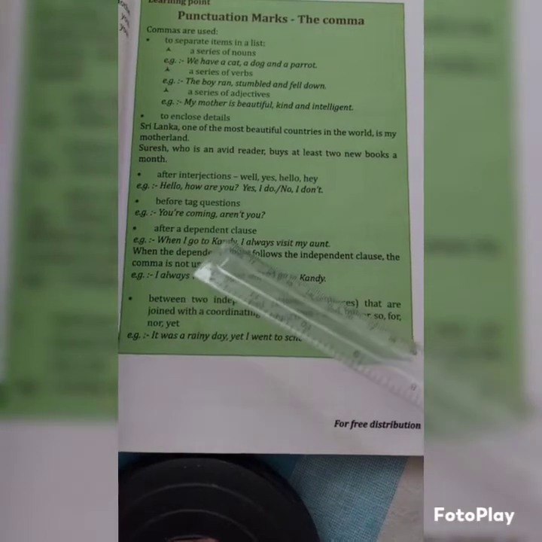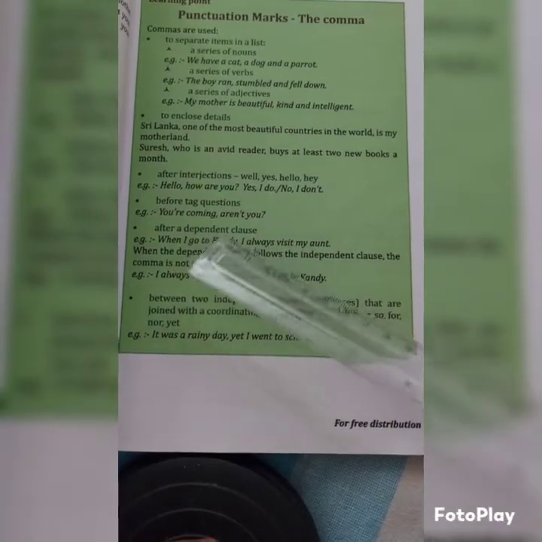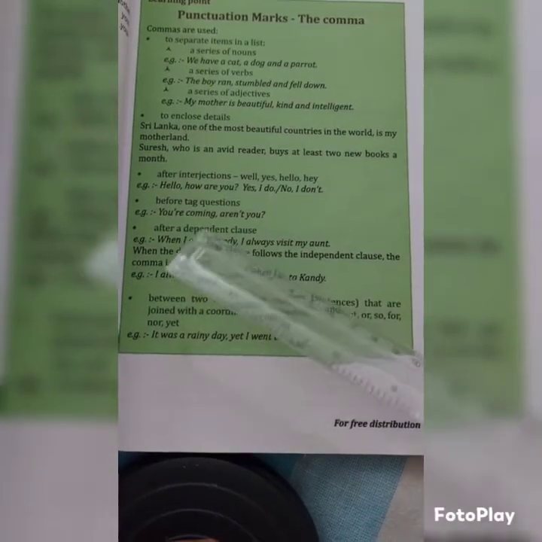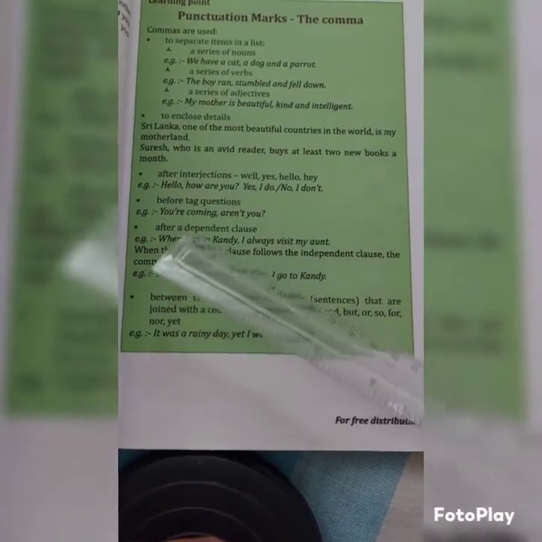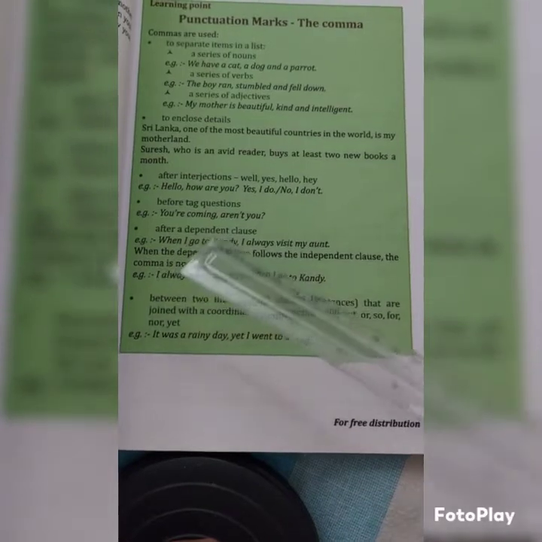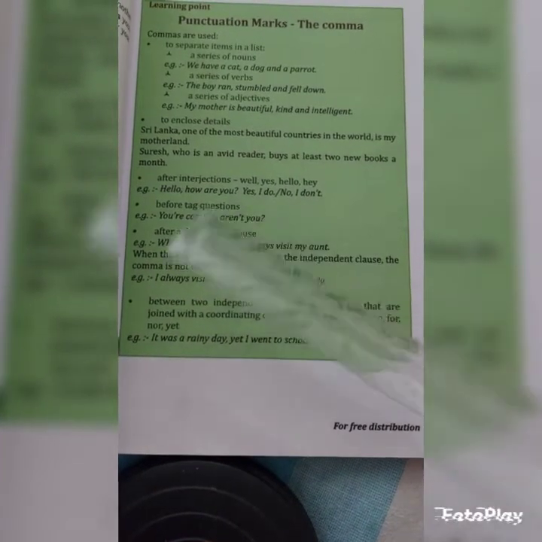After a dependent clause. Dependent means it can't give you the meaning alone. It can't give you the complete meaning alone.